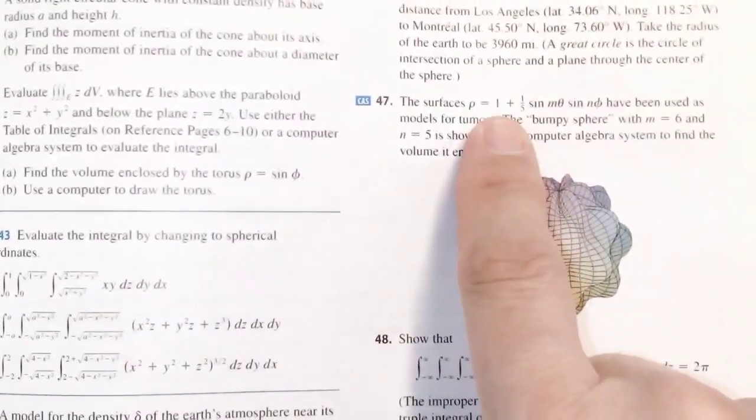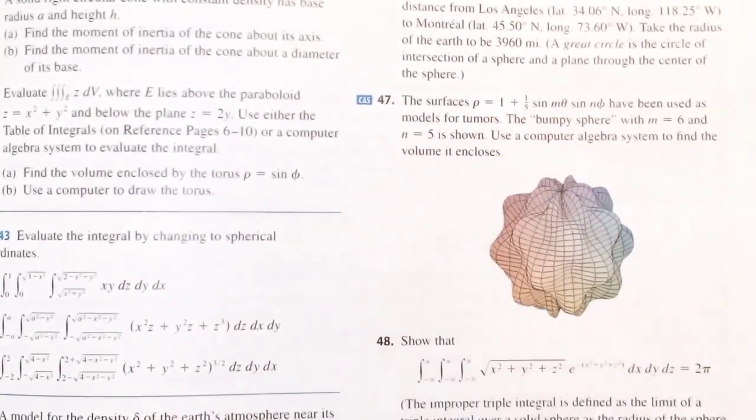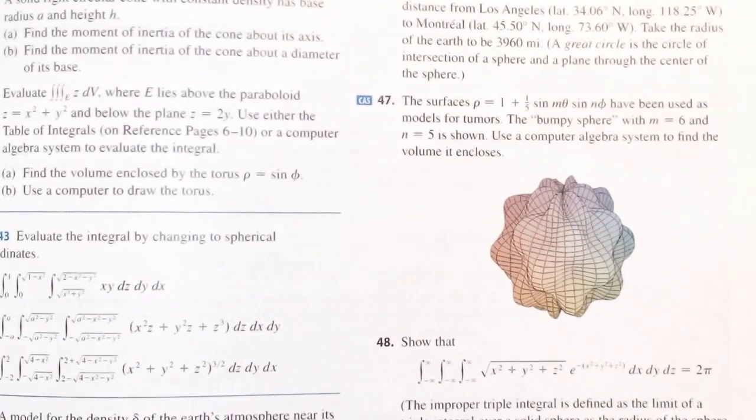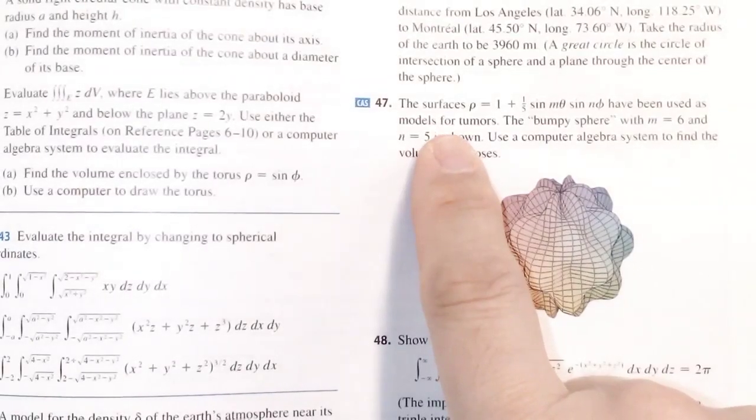Oh, it's a radial thing bounded by two different sine curves. So it wiggles back and forth as we go from top to bottom, and it wiggles as we go around. So they're literally calling it a bumpy sphere. Why the hell would you use this? Well, according to them, it's a good tumor model.